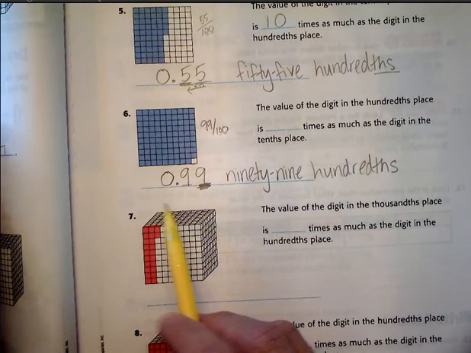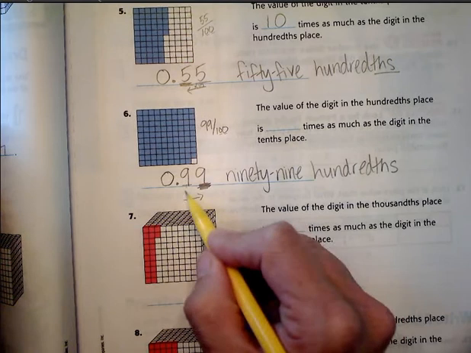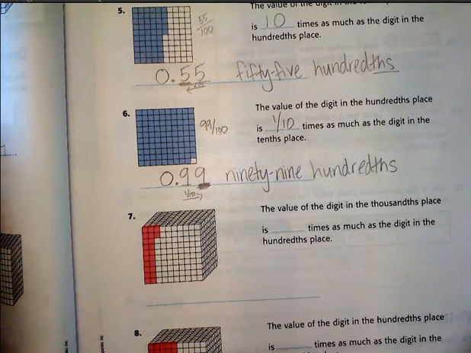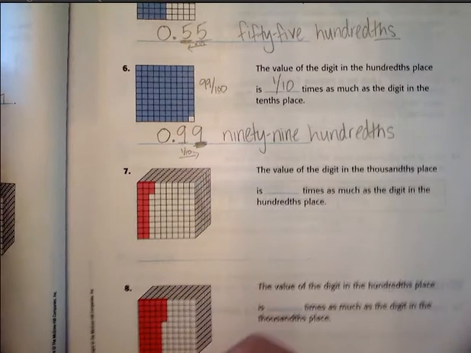The value of the digit in the hundredths place, we're taking a look at this one, is how many times this big? So we're moving this way every time. It's 1/10 of the size. Every time we move to the right, it's 1/10 of the size.